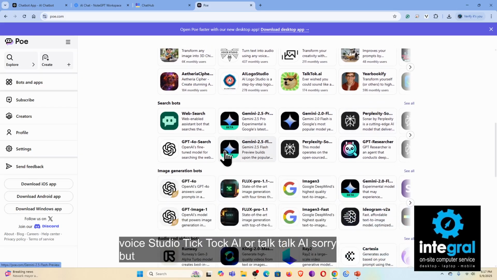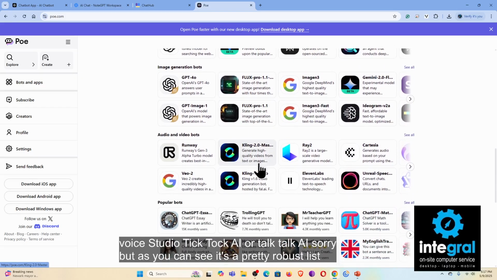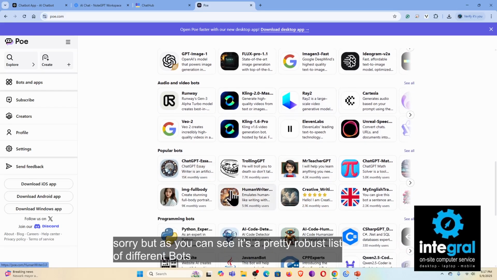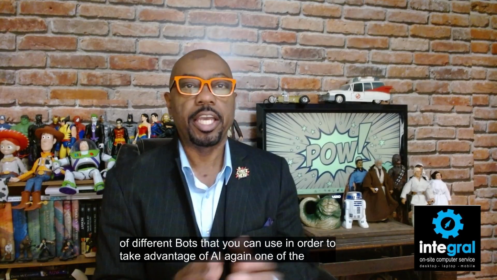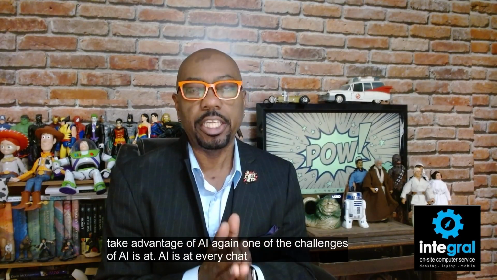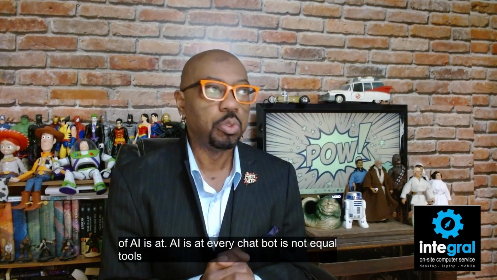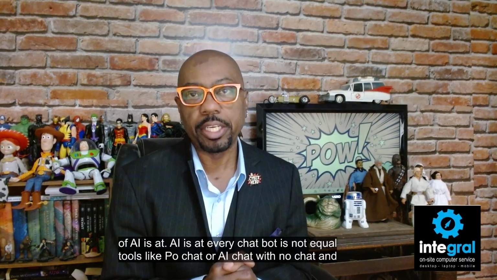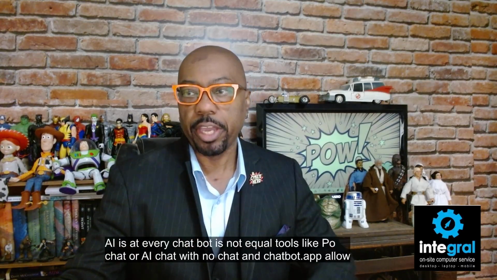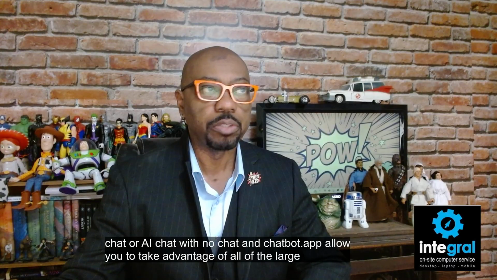But as you can see, it's a pretty robust list of different bots that you can use in order to take advantage of AI. Again, one of the challenges of AI is that every chatbot is not equal. Tools like Poe Chat or AI Chat with NoteChat and Chatbot.app allow you to take advantage of all of the large language models out there.